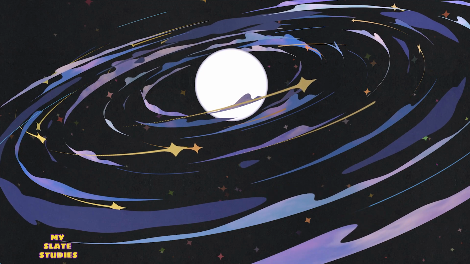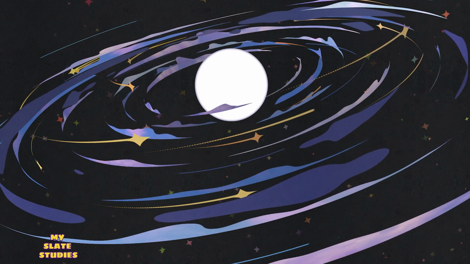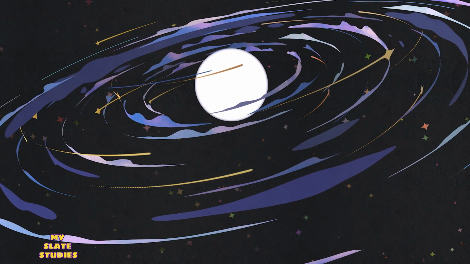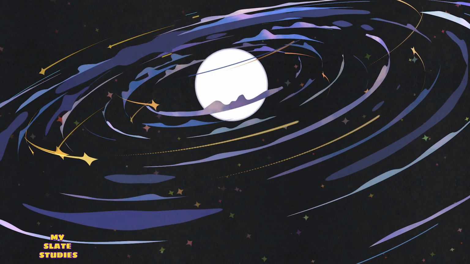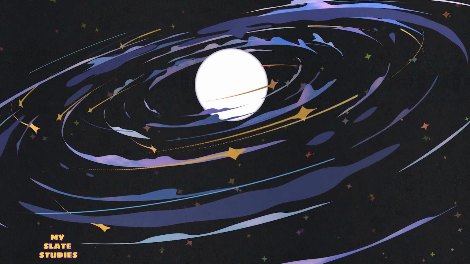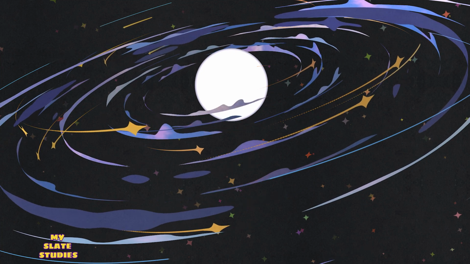Dwarf planets. Pluto used to be considered the 9th planet, but in 2006, it was reclassified as a dwarf planet. Other recognized dwarf planets include Eris, Haumea, Makemake, and Ceres.